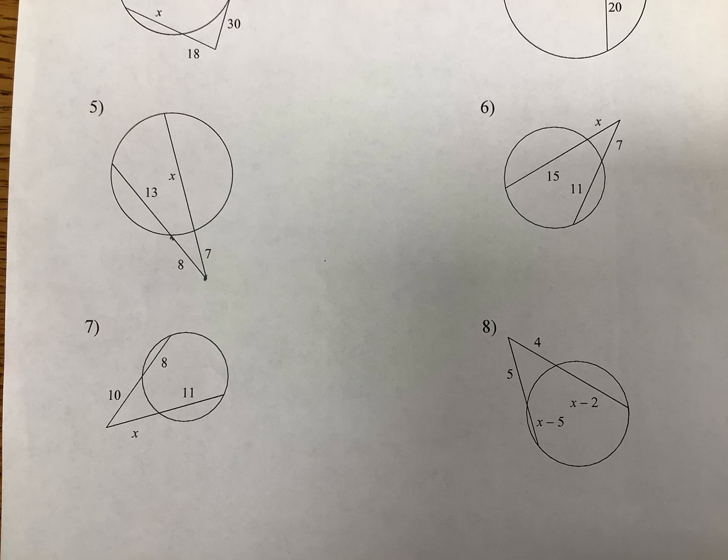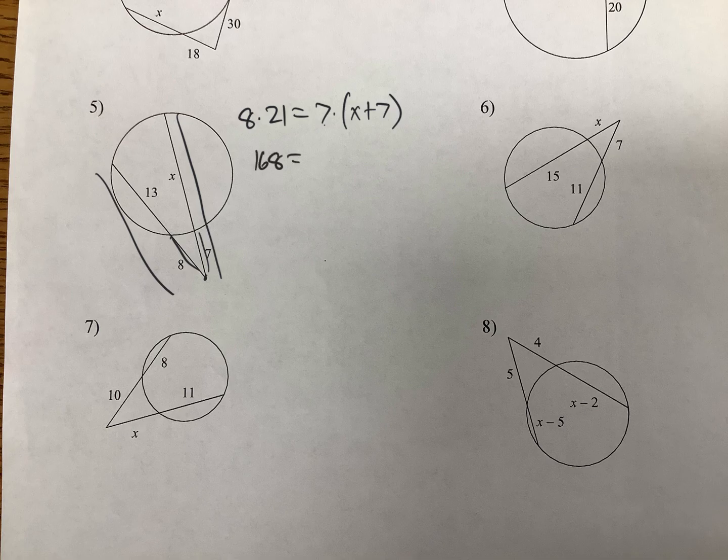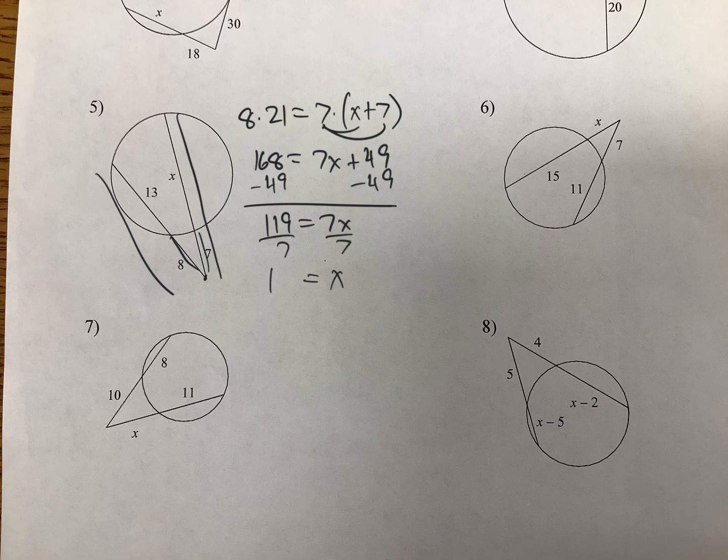It's on the outside, so we take the outside part times the whole side. That's 21. The outside part, 7, times this whole thing, x plus 7. You can say 7 plus x. The addition, you can switch the order. We just always put our x's first. Okay, so 8 times 21 is 168. And that's 7x plus 49. All right, so we subtract 49. And that's 119. And divide by 7. And you get 17.